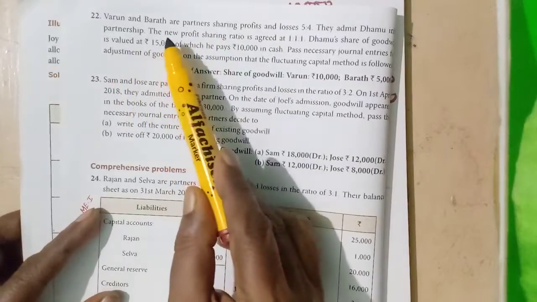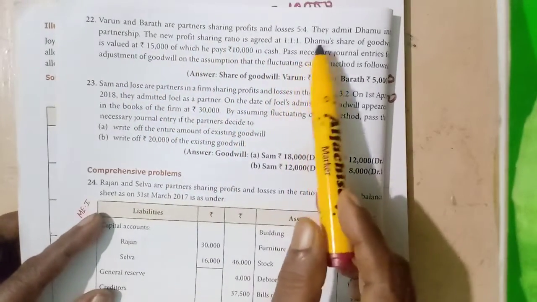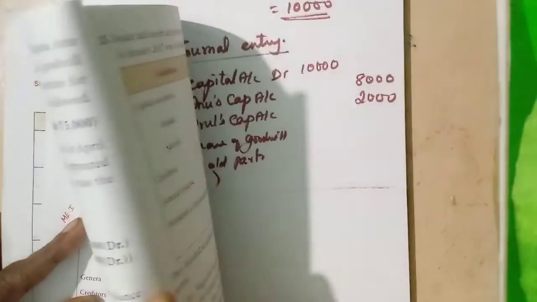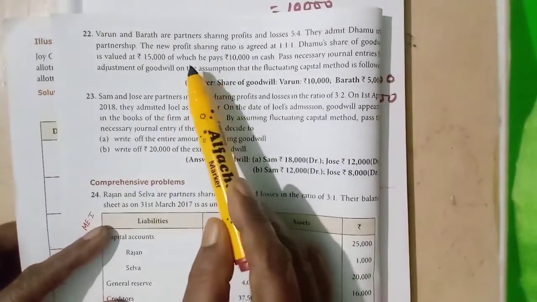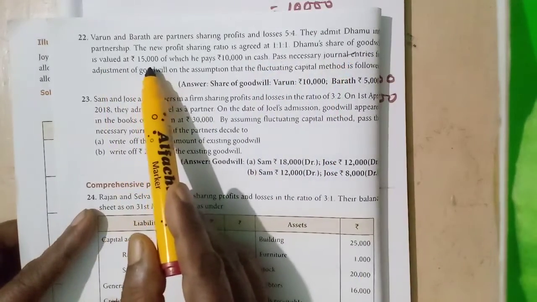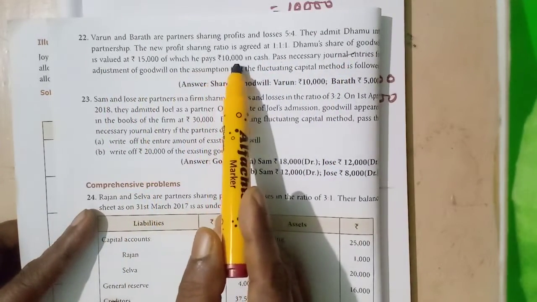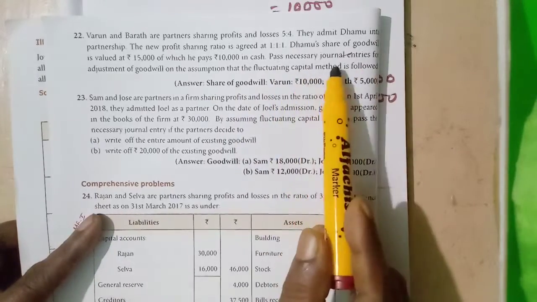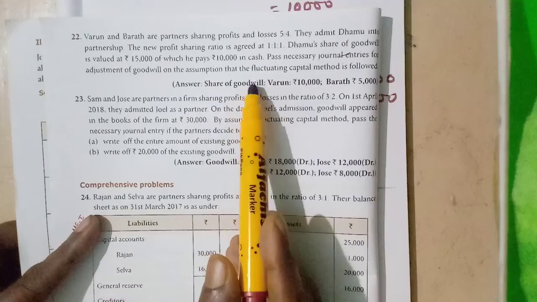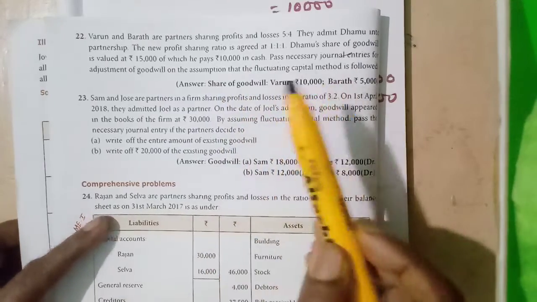See, Varun and Bharat are partners sharing profits and losses 5:4. They admit Damu into partnership. The new profit sharing ratio is given. Damu's share of goodwill is valued at 15,000, of which he pays 10,000 in cash. Pass the necessary journal entries for adjustment of goodwill on the assumption of the fluctuating capital method.